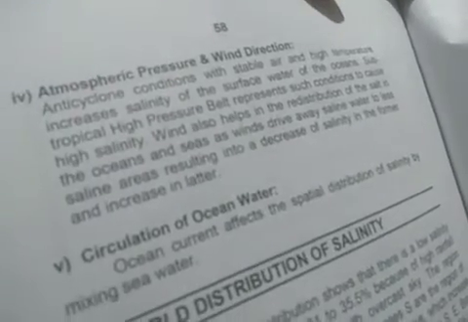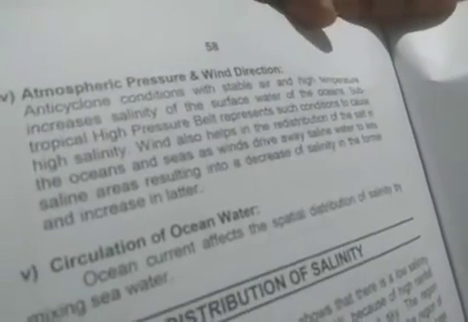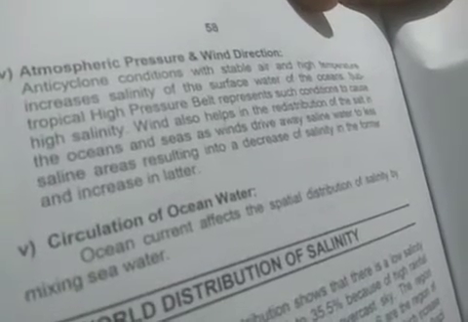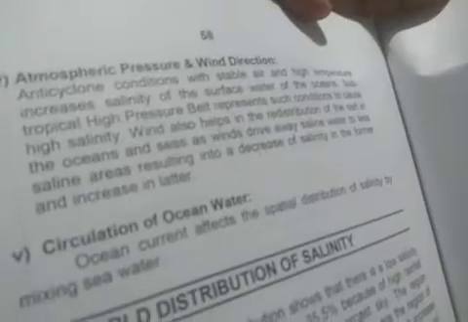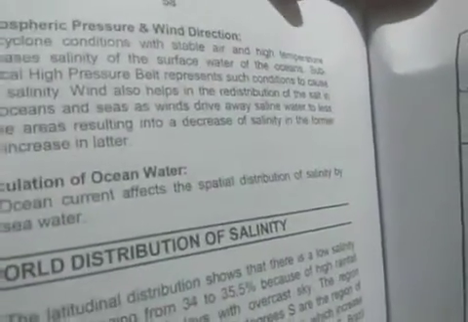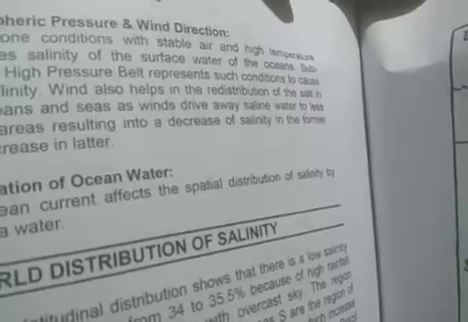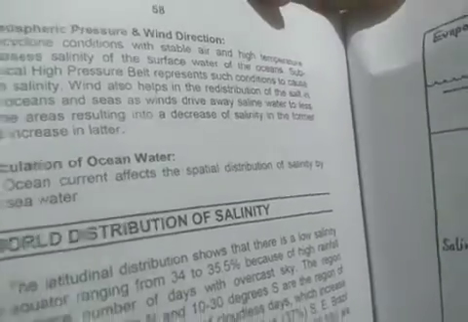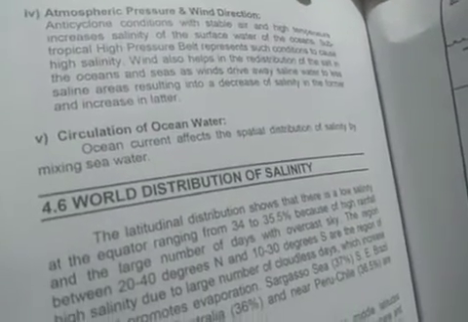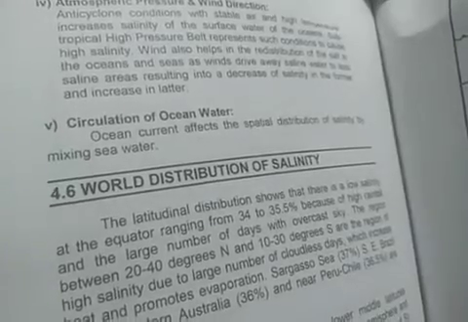Fourth, atmospheric pressure and wind direction. Anticyclonic condition with stable air and high pressure increases salinity of the surface water of oceans. The subtropical high pressure belt represents scorching conditions that cause high salinity. Wind also helps in the redistribution of salt in the oceans and seas, as winds drive away saline water to less saline areas, resulting in a decrease of salinity in the former and an increase in the latter. Fifth, circulation of ocean water. Ocean currents affect the spatial distribution of salinity by mixing seawater.